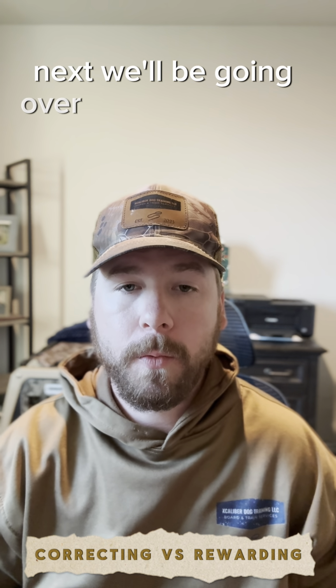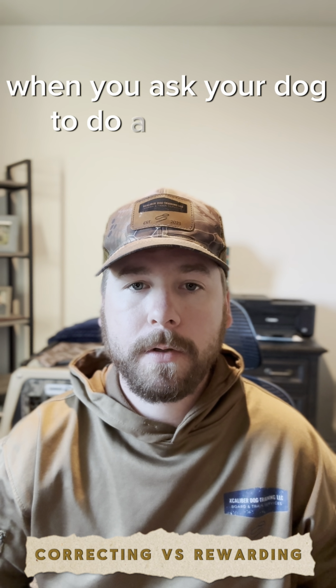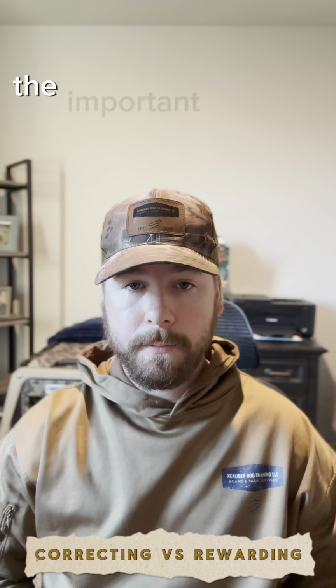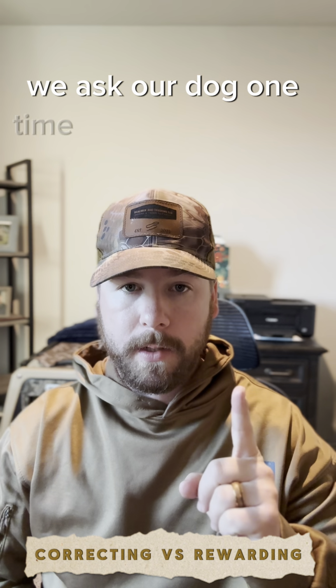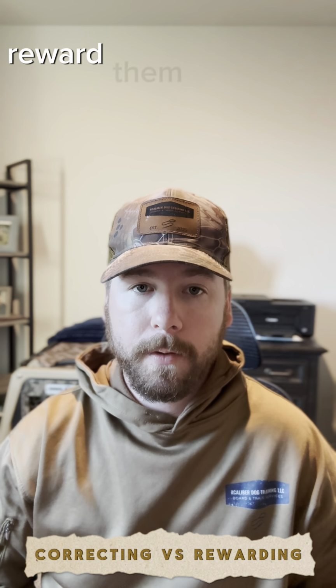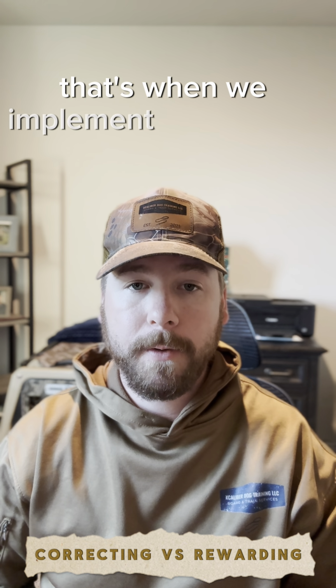Next, we'll be going over when to correct your dog and when to reward your dog. When you ask your dog to do a command, they have one of two choices: either do it or don't do it. The important thing to remember is we ask our dog one time to do a command. If they complete it in a reasonable amount of time, reward them. If they do not complete it in a reasonable amount of time, that's when we implement a correction.